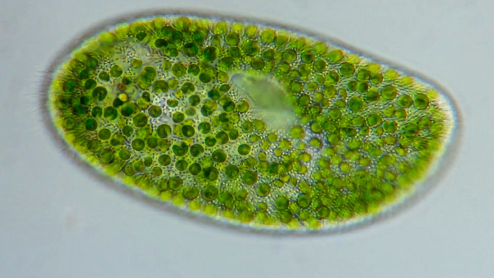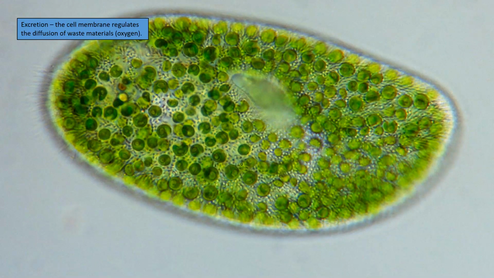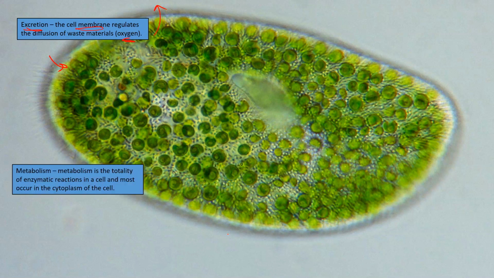So what about a single-celled plant cell? Much the same way. I'm going to go through this faster because a lot of them are the same way, right? Excretion, just like the paramecium, is going to diffuse through the cell membrane. A lot of the requirements for photosynthesis, like CO2, is going to diffuse in. Oxygen is a waste product, so it's going to diffuse out. That's what photosynthesis is. The diffusion of those products go through the cell membrane. That is a form of excretion.